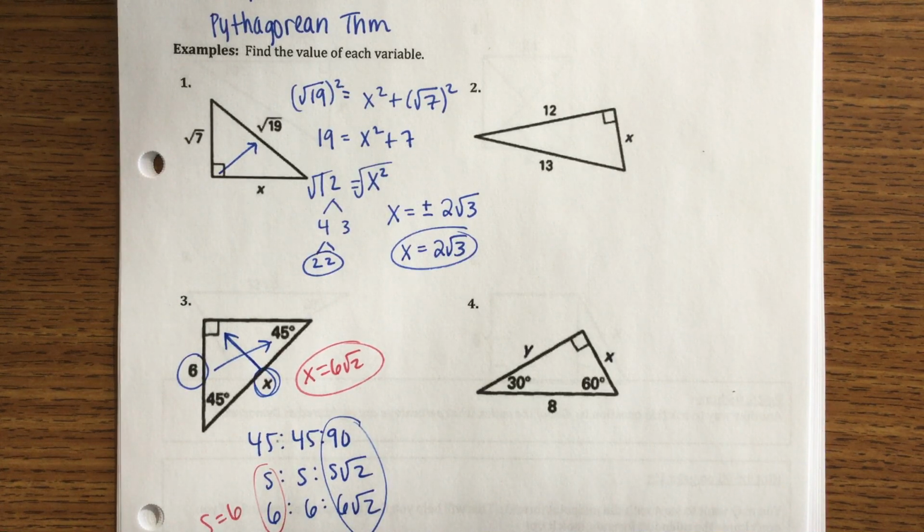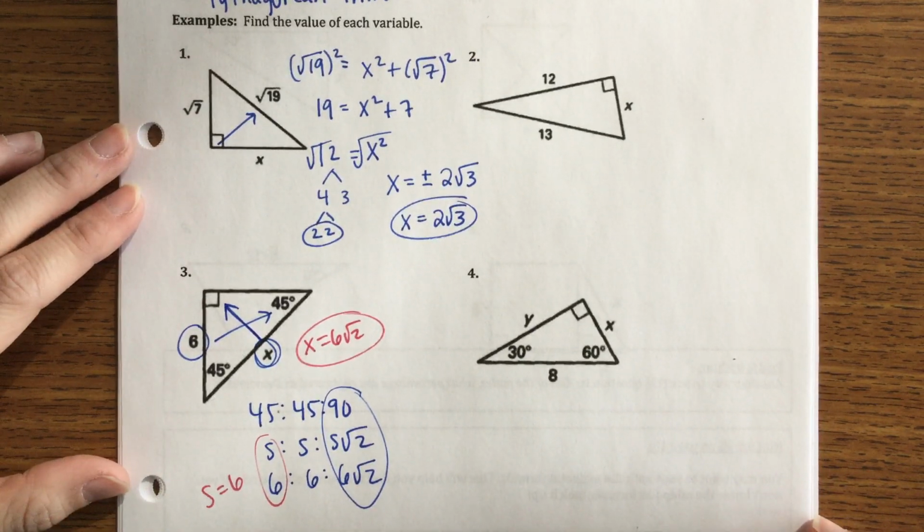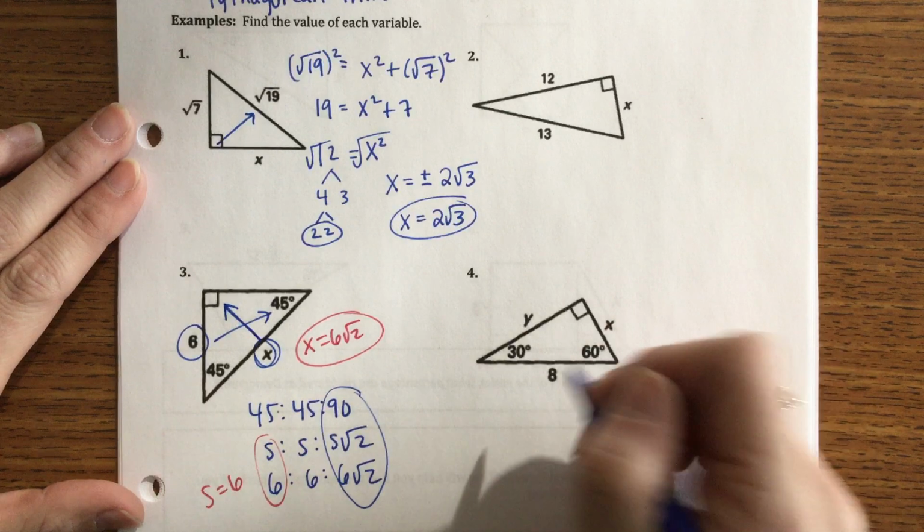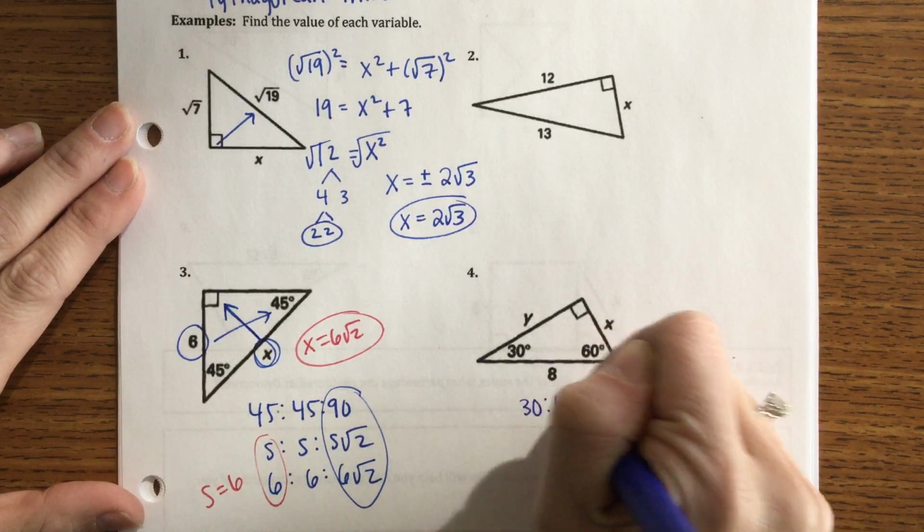Okay, I want to do one more like that because I think that these are a little bit confusing. And then you guys are going to do some. Problem 4, 30, 60, 90.